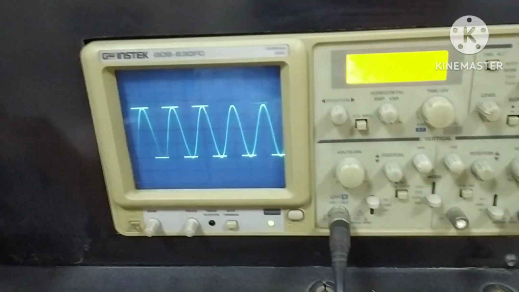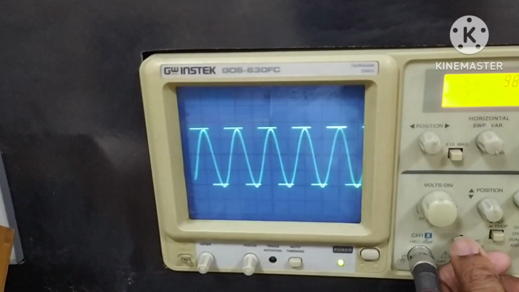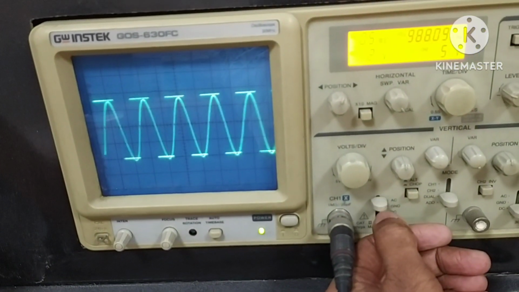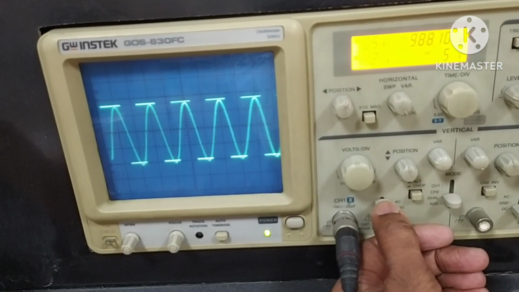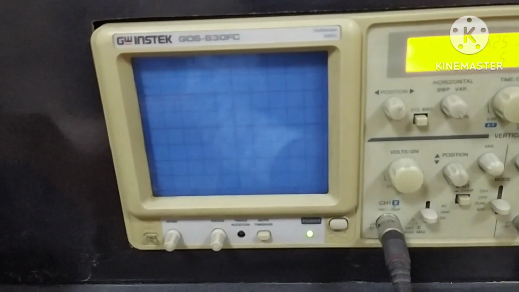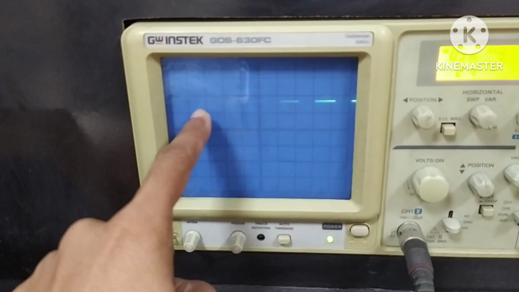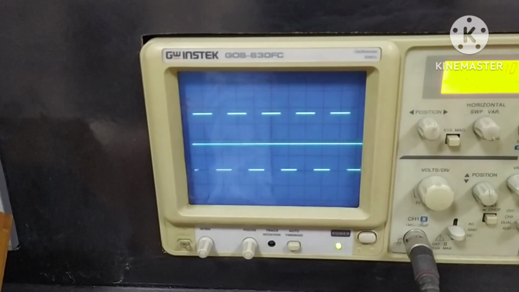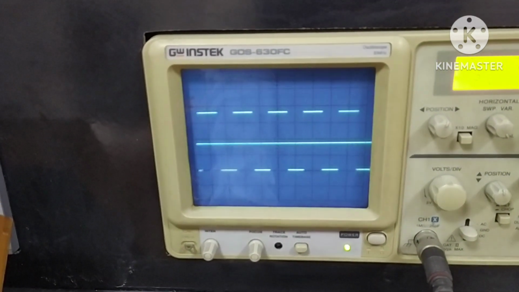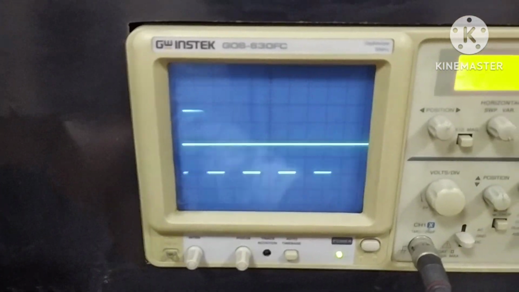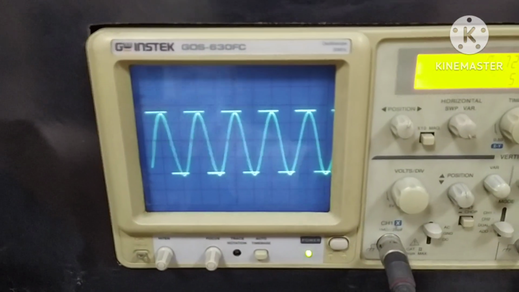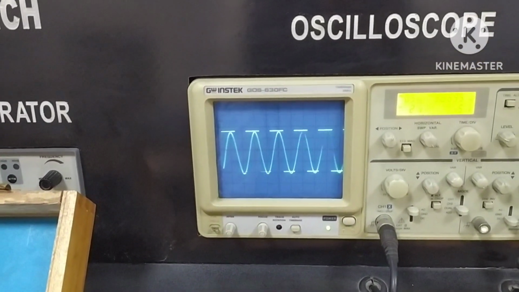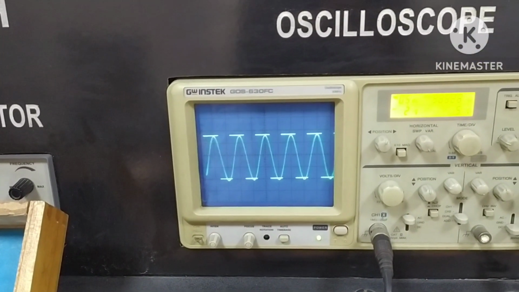For verifying channel number 1, I am going to switch off the input of channel number 1. So I am using this knob, AC to ground. When I push that button to ground, we see only the square wave on the display and the sinusoidal wave is not shown. So we can verify from that that channel number 1 shows the input wave and channel number 2 shows the output wave.